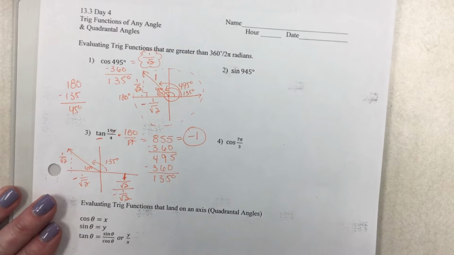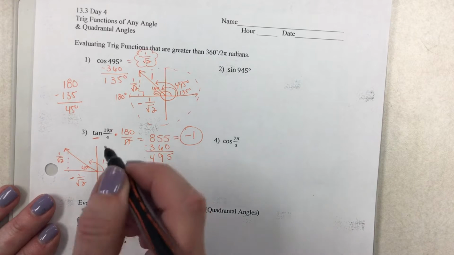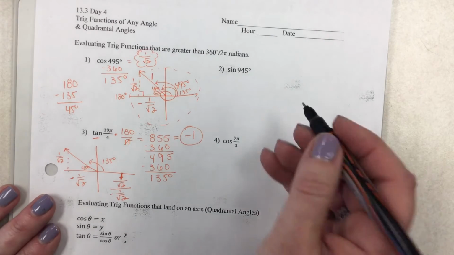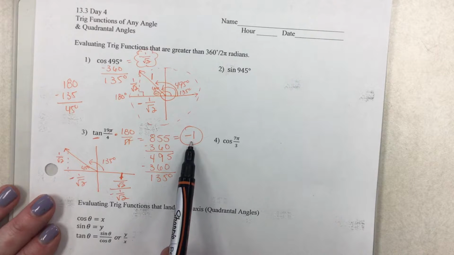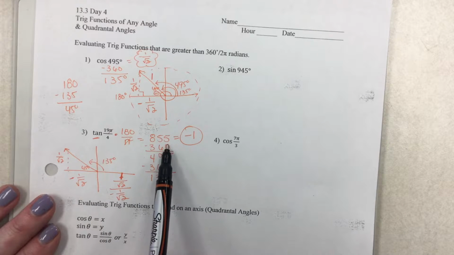Okay? Can we draw out the 855 degrees, or would you prefer us to do just the small one? Indifferent. Whatever helps you understand it the best. But understand that when you get negative 1, what you have found is the tangent of 855.